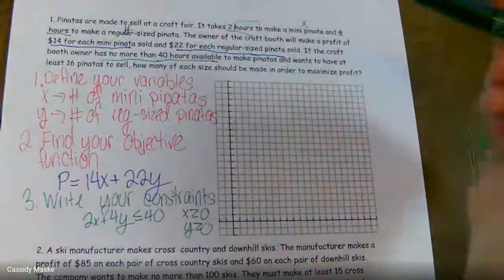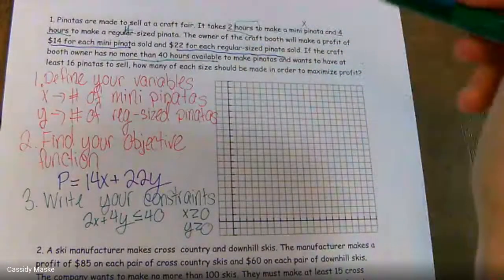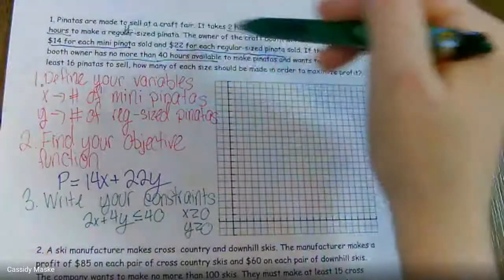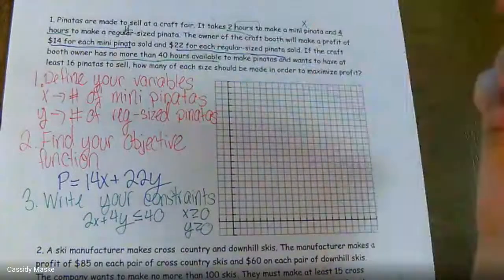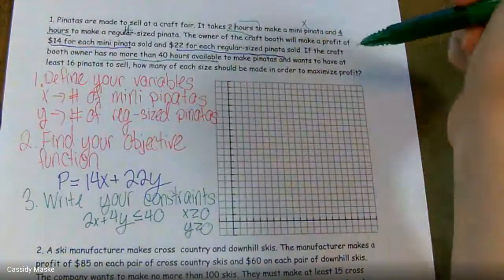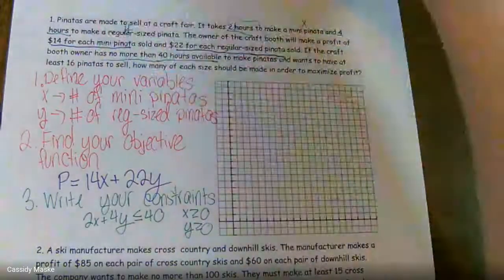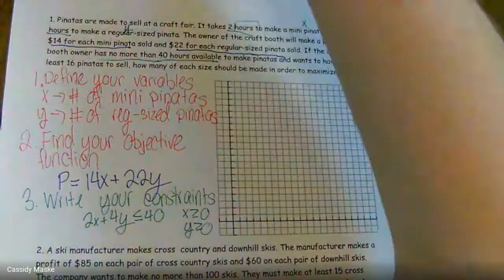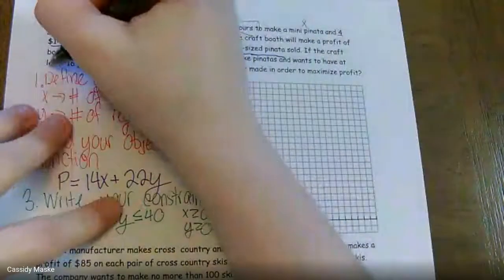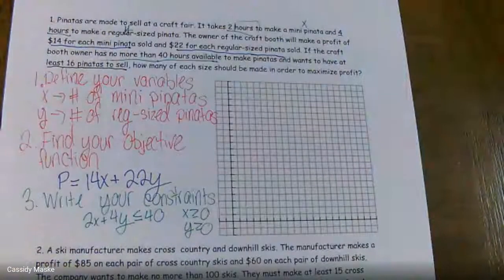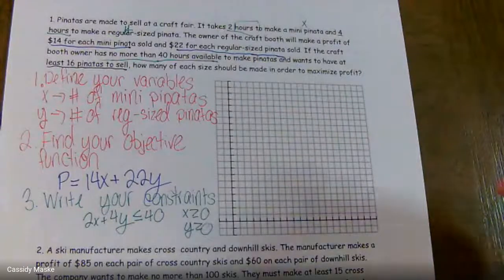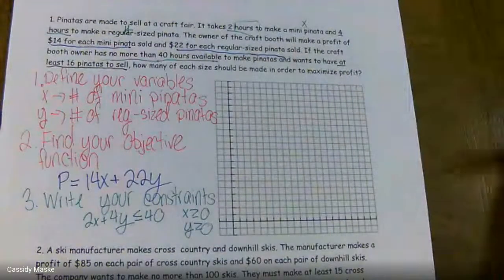All right, and then let's keep reading. I think there was one other piece of information. So the last thing it tells us is that we want to have at least, let me use a different color again. All I have is black now, so let me use black. At least 16 pinatas to sell. That's the last thing that it tells us.